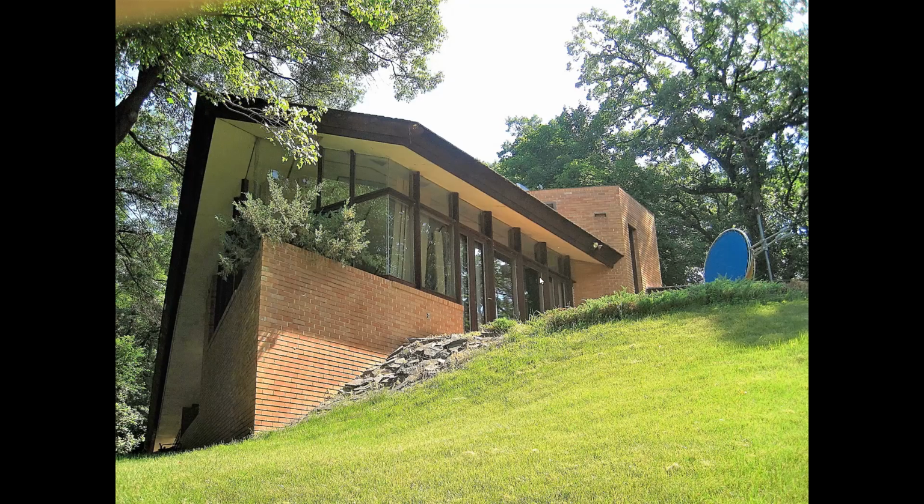Coming around the hill here, French glass doors out here to a small patio. Here is that centralized workspace and fireplace. Again, Mr. Wright always emphasized the center of the home. That central core was always typically taller, always expressed on the exterior.